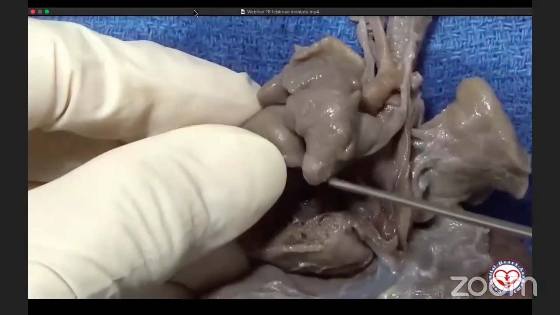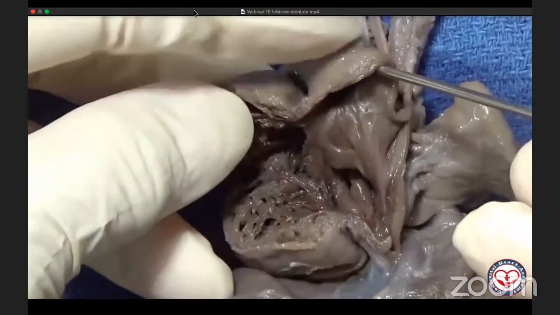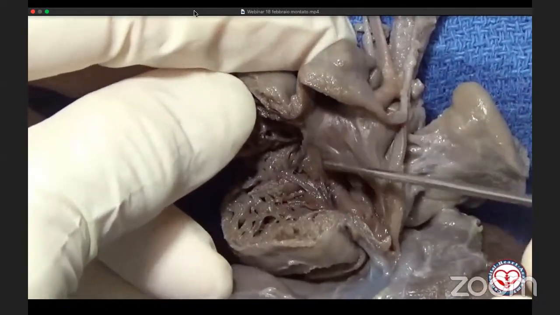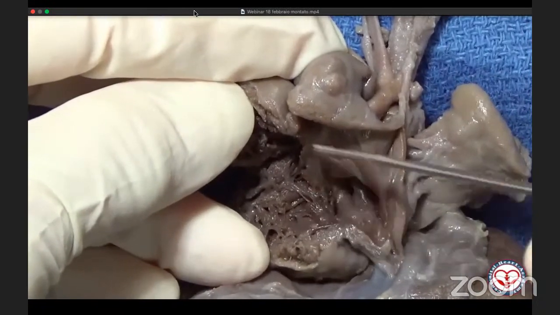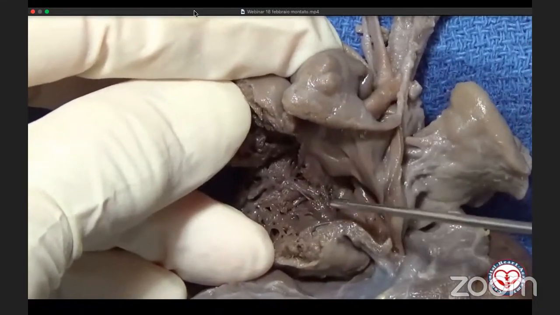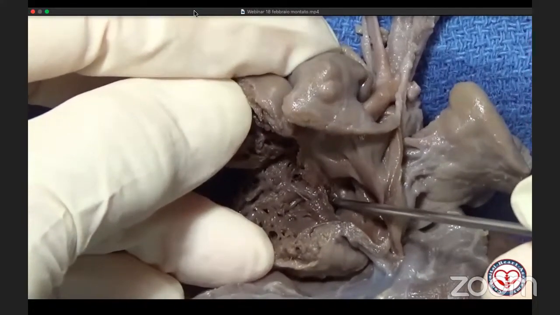This specimen has biventricular and mixed atrioventricular connections, and at the atrioventricular junction there is a common atrioventricular valve with this left-sided component, the dominant side, and there is the right-sided component that is hypoplastic.